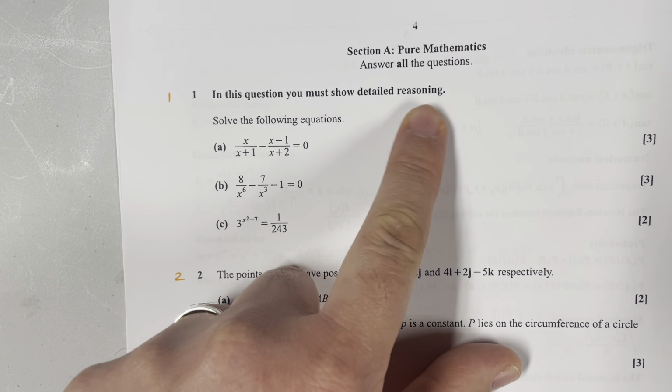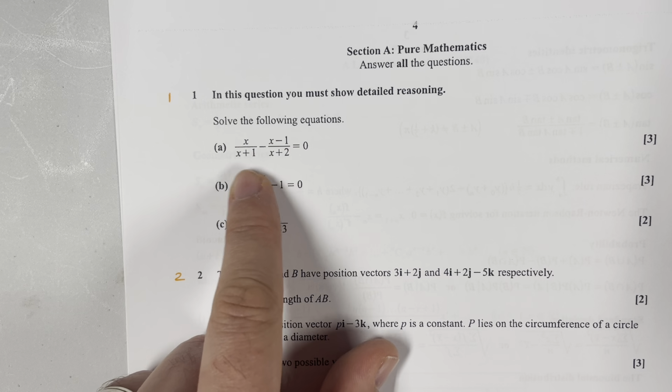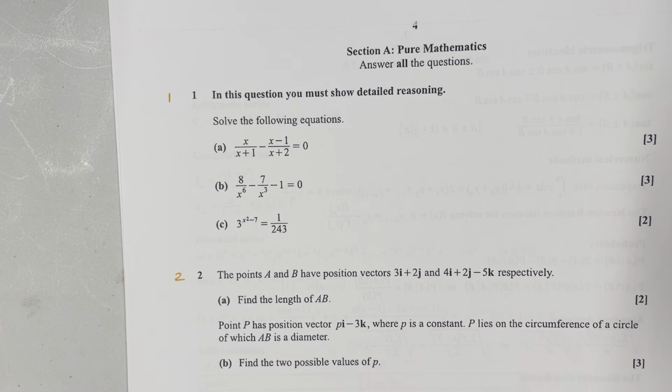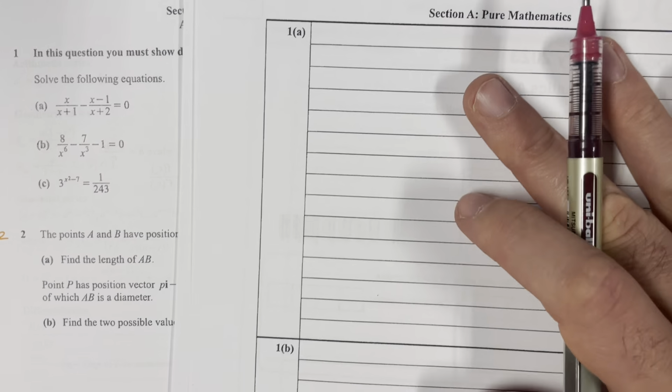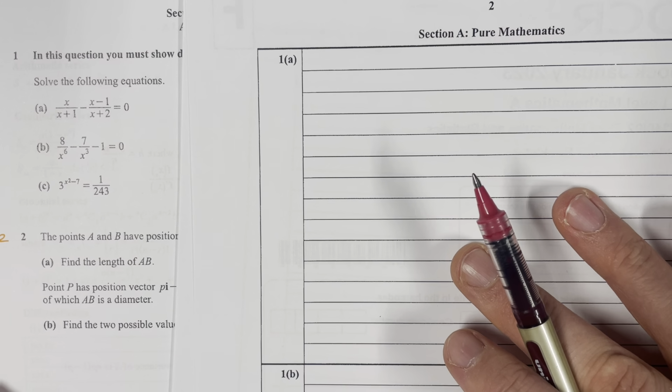And when it says show detailed reasoning, it just means that you need to show your algebraic steps in a bit more detail than perhaps you would to just solve the equation. Okay, so this is the answer book. I'm going to write the answers in the answer book as we go.